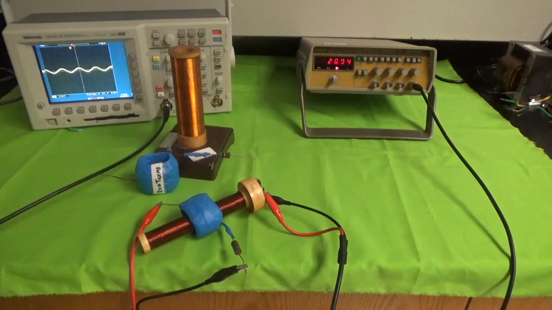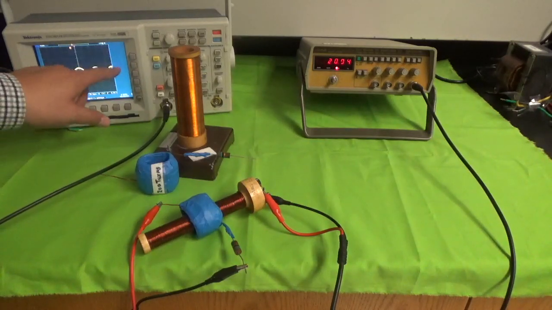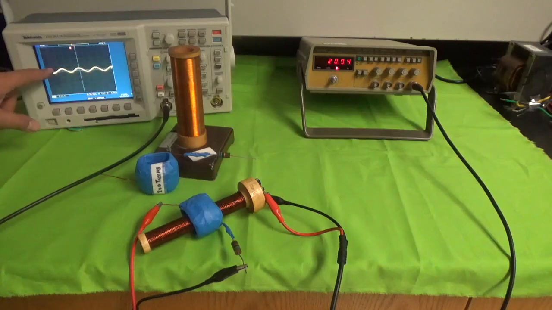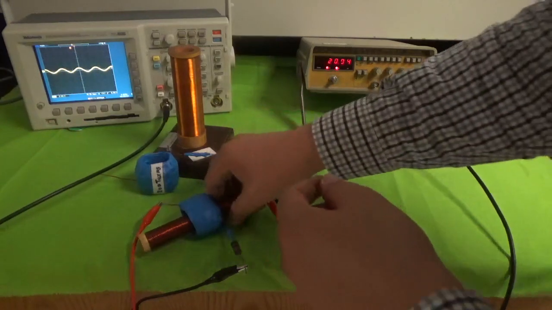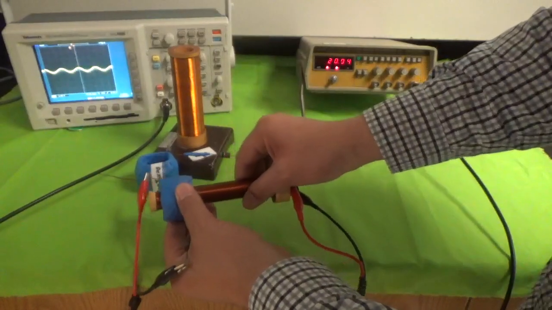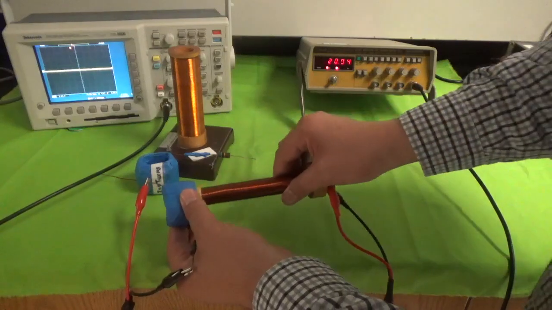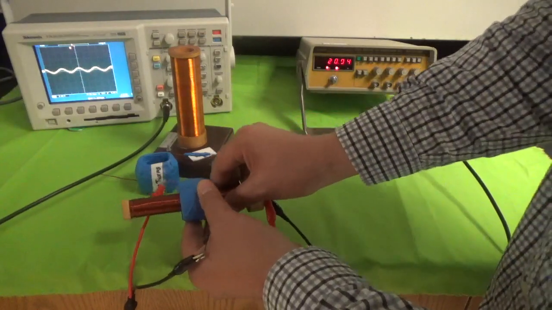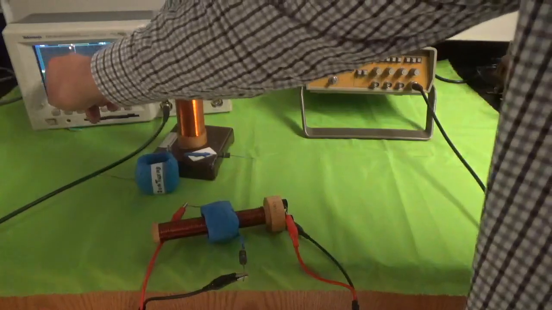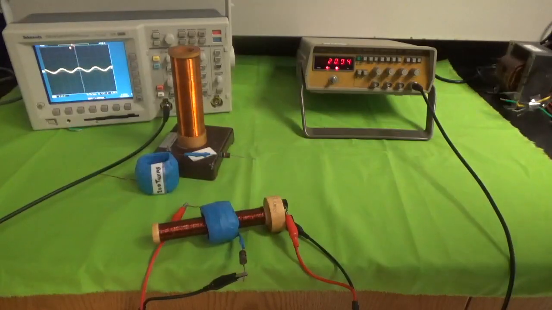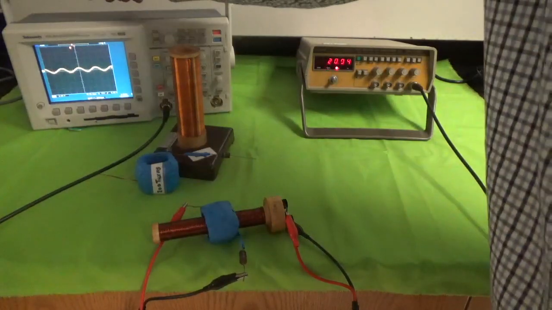So what you can see here now, guys, we have a signal. So that's great. So let's remove this primary coil. There is no signal. I will have the primary coil again. So there is a signal. That's great.